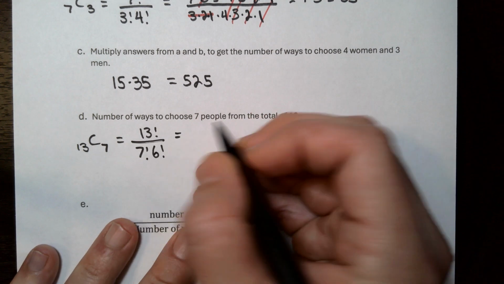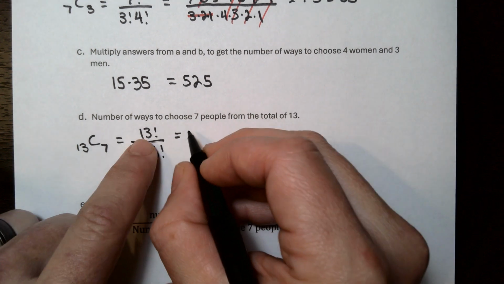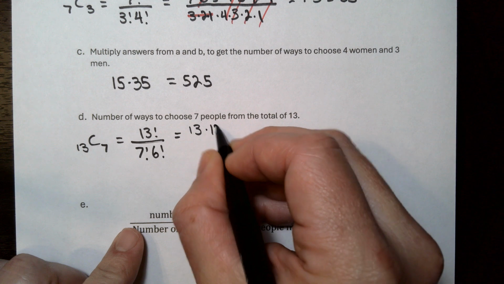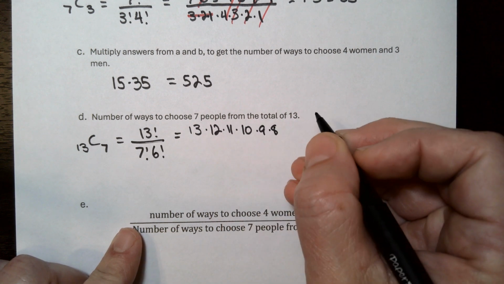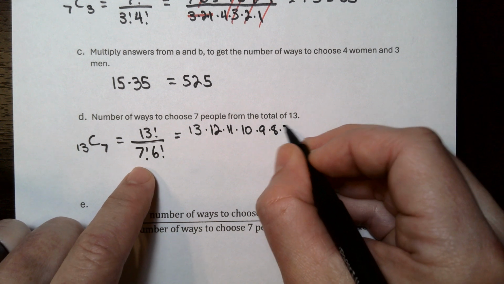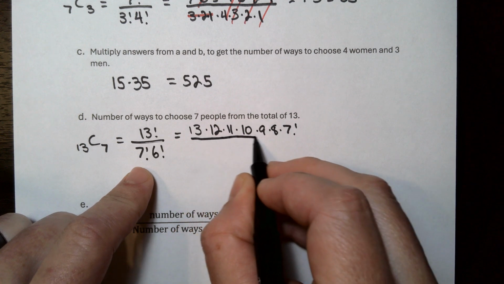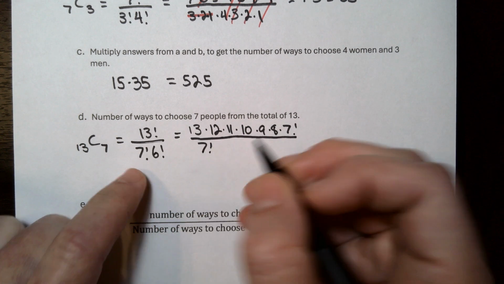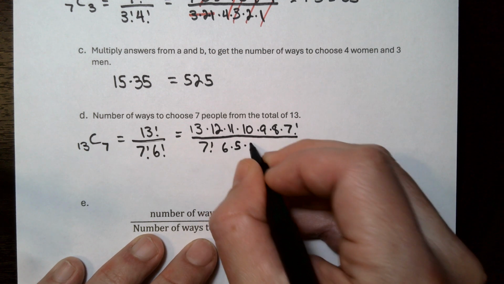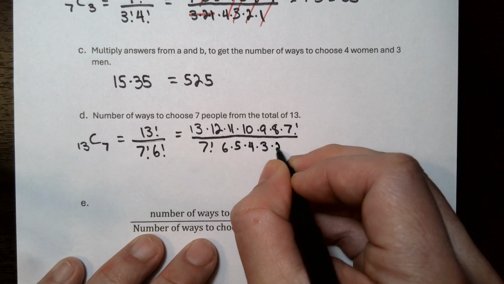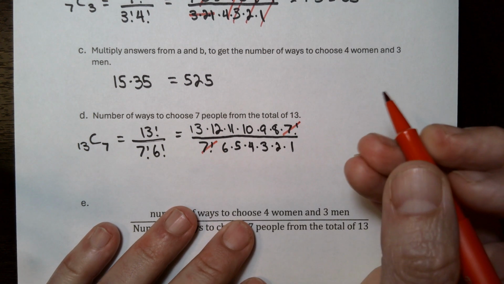Okay, and this time I am going to do it the shorter way, so I'm going to stop writing at the 7 factorial. So let's write this 13 out. 13 times 12 times 11 times 10 times 9 times 8, and then I'm going to just write a 7 factorial instead of writing 7, 6, 5, 4, 3, 2, 1. Okay, and then on bottom, we can just keep that as a 7 factorial because it's going to cancel here. And then the 6 will be 6 times 5 times 4 times 3 times 2 times 1. Okay, we cancel out the 7 factorial.